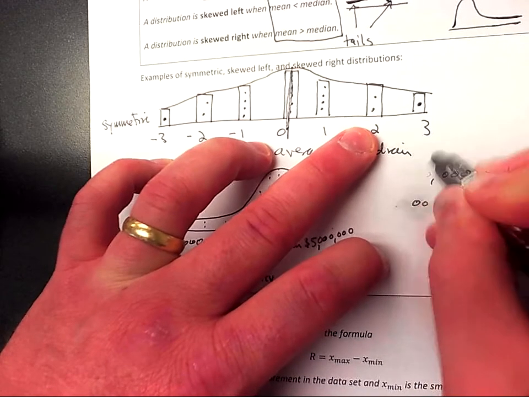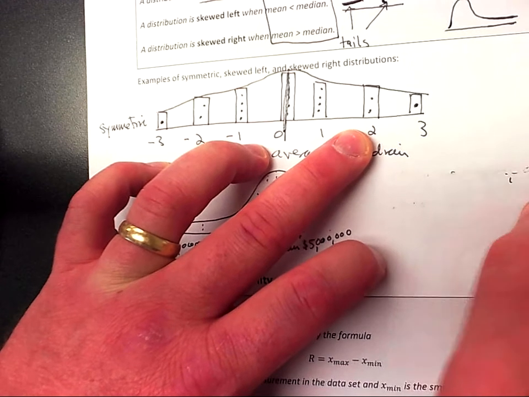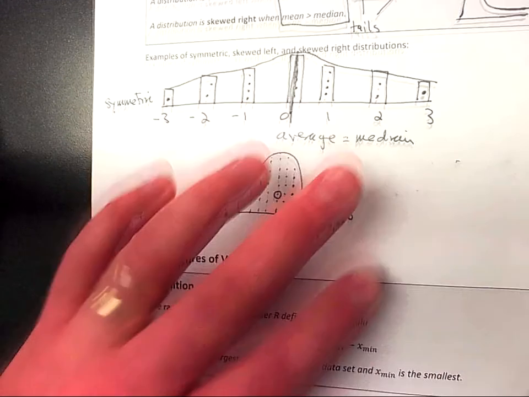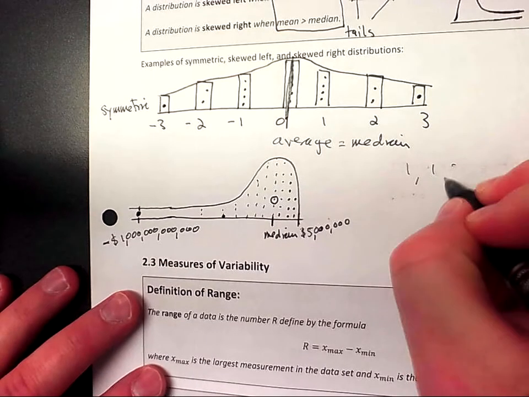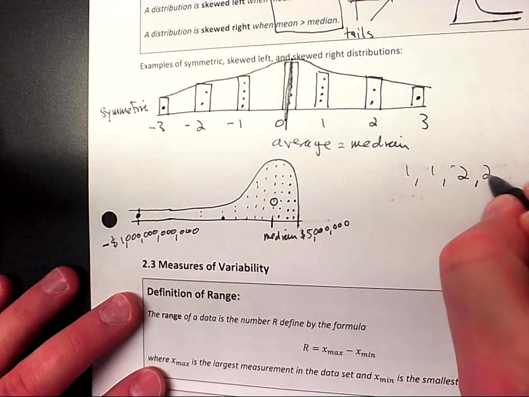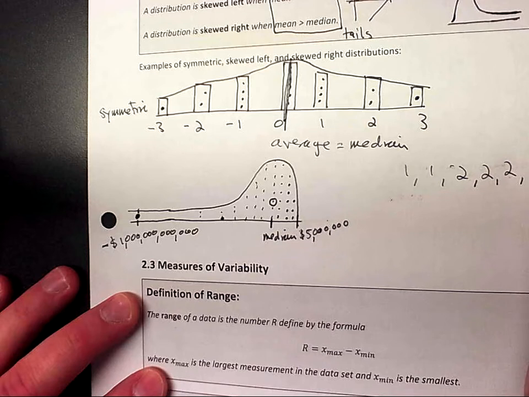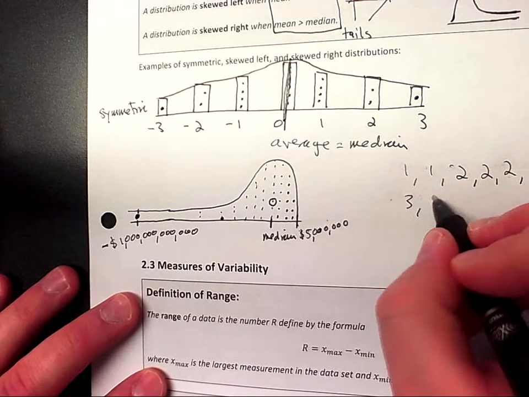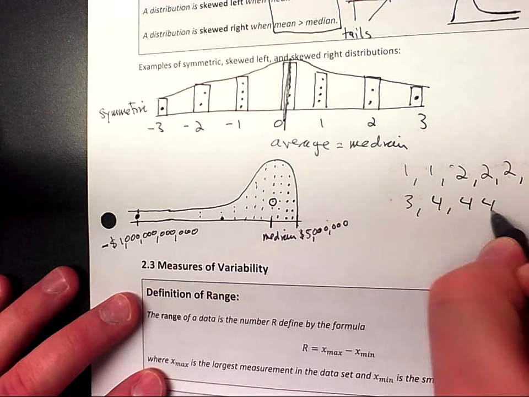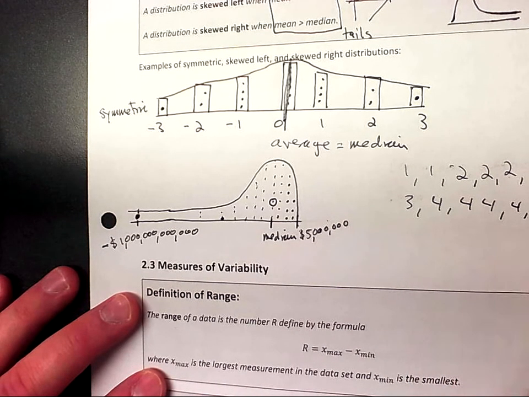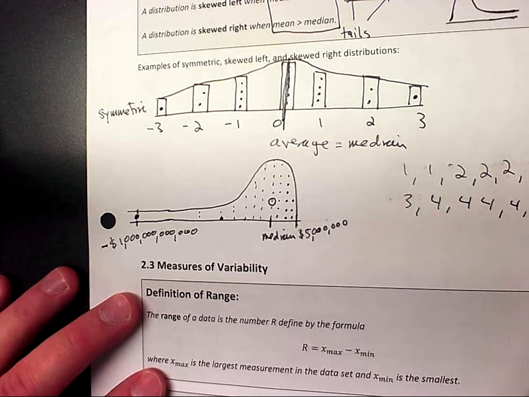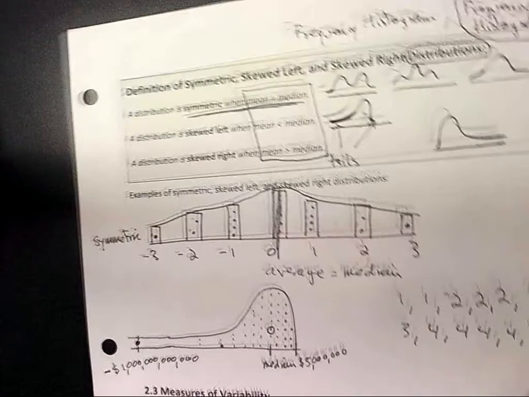So let me just write this in terms of millions. One person has 1 million, one person has 1 million, then a couple people have 2 million, then a whole bunch of people might have $3 million, so I'll write 3, 3, 3, 3. Next people have $4 million, a whole bunch of 4s, and then a couple people have $5 million again.